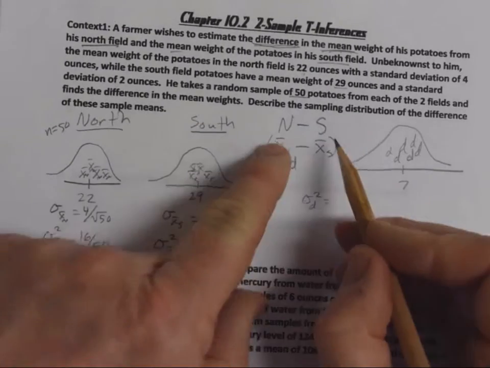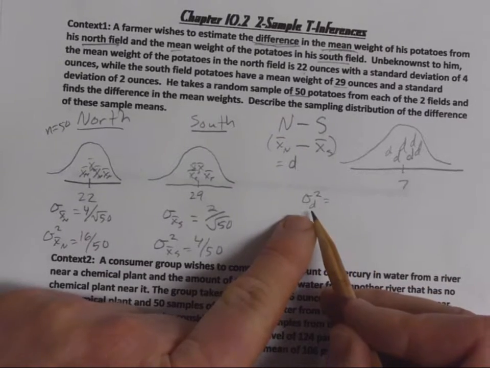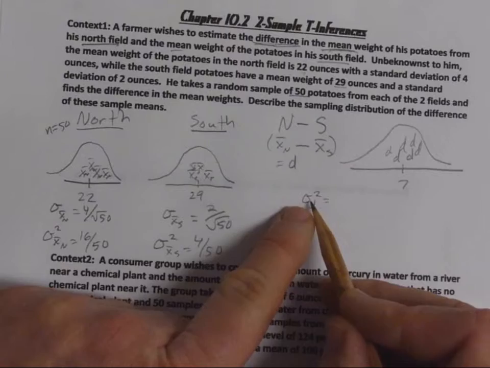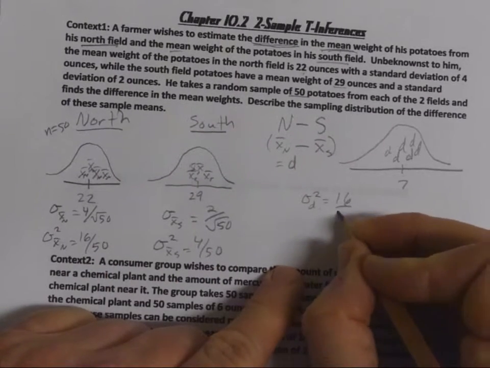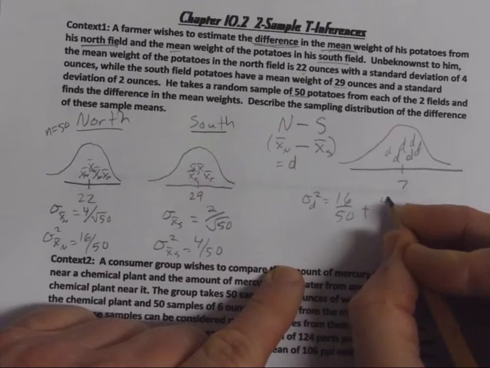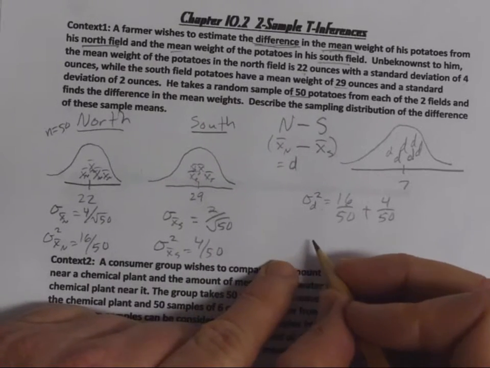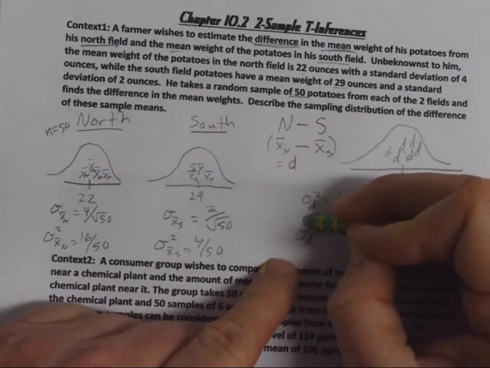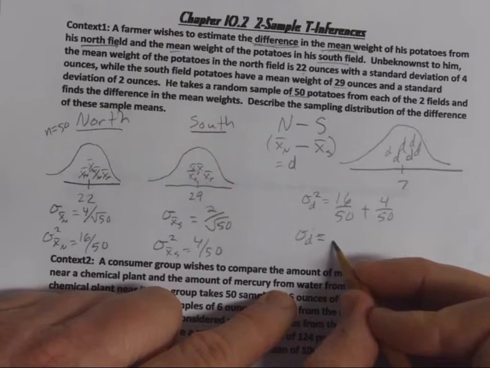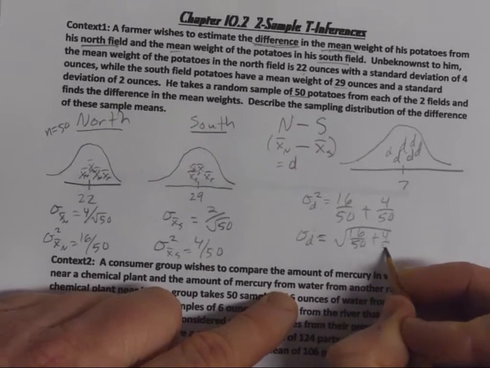And so when you subtract two random variables, to find the variability, you add the variances. And so this would be 16 over 50 plus 4 over 50, like that. And so our standard deviation actually would be the square root of those things. I would just take the square root of both sides, to be the square root of 16 over 50 plus 4 over 50.